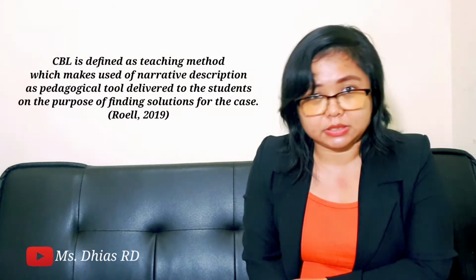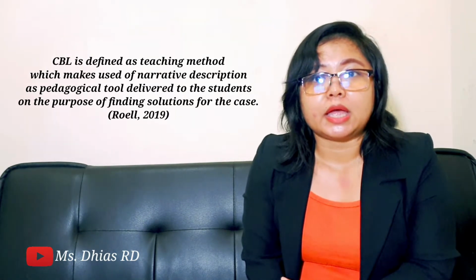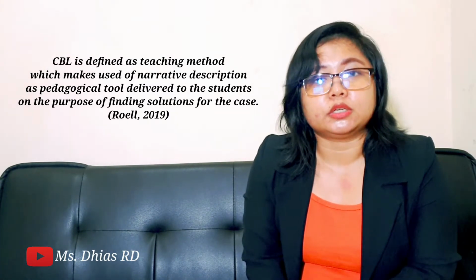Okay, what is CBL exactly? CBL is often used in medical, law, or business sectors. But nowadays CBL is commonly used in other fields of study, for example in education. It is defined as a teaching method which makes use of narrative description as a pedagogical tool delivered to the students for the purpose of finding a solution. In responding to the case, the students link the theory, the experiences and beliefs that they have, so that later on they can find the solution to the problem based on the case.